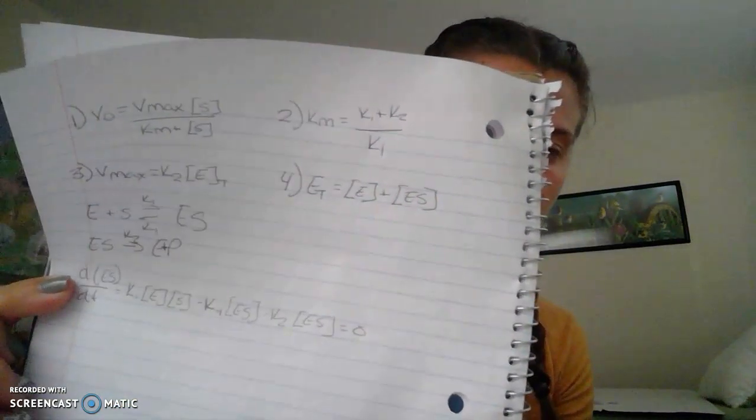Then we have the instantaneous rate of reaction of ES, and that's where we get dES over dt equals K1 E S minus K negative 1 ES minus K2 ES, and that actually all equals 0, so it all ends up canceling out. So this is what that equation is.